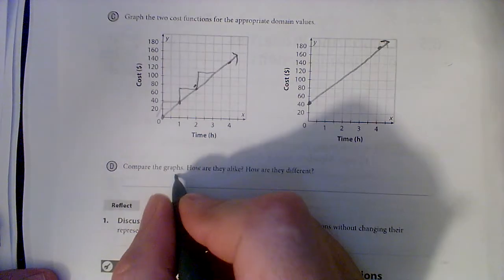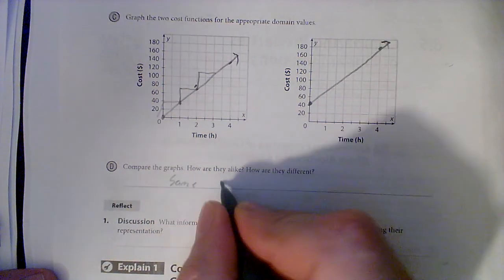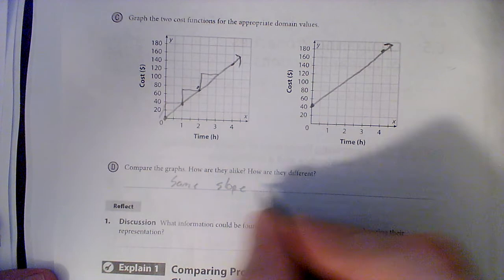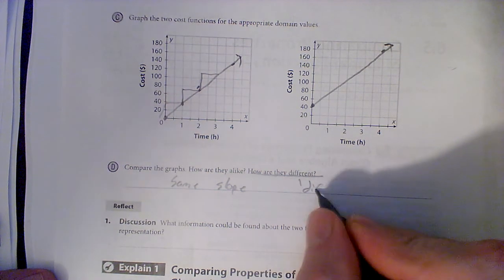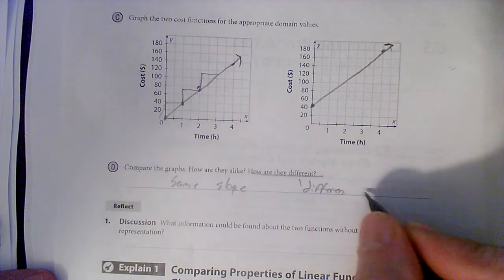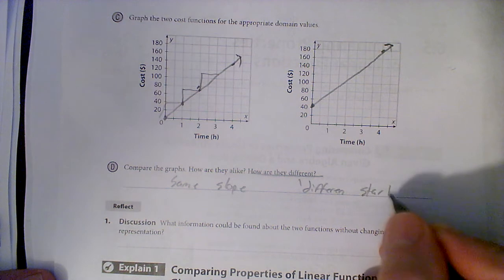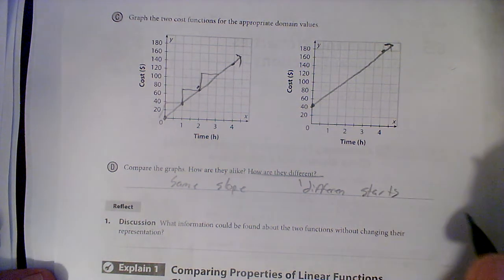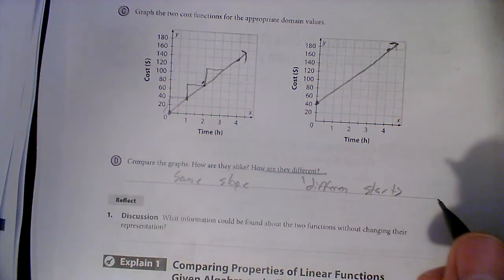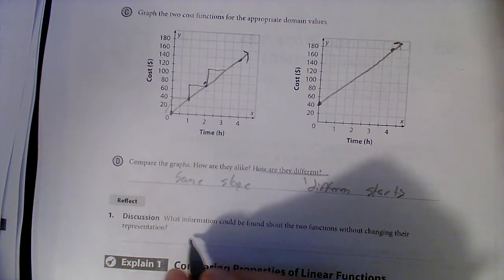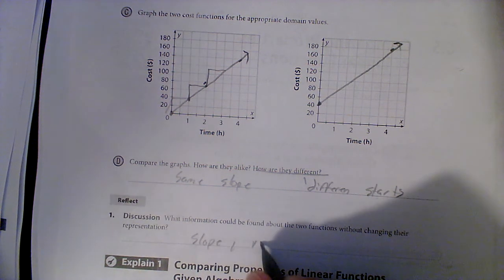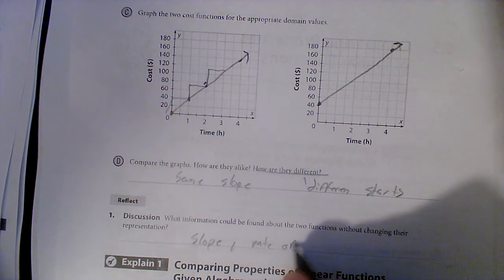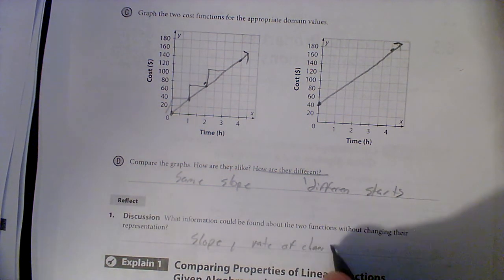How are they alike? Well, they have the same slope. How are they different? We could say different y-intercepts, or we could say different starts. What information can be found about the two functions without changing their representation? We could find the slope, which is the rate of change.